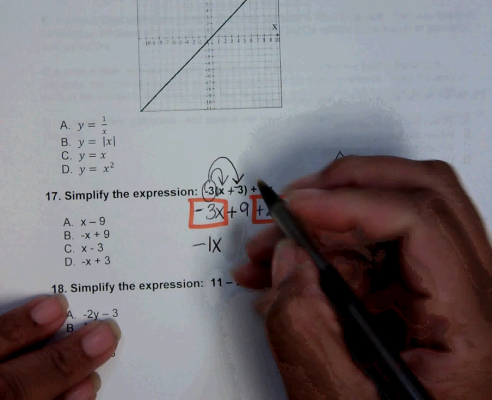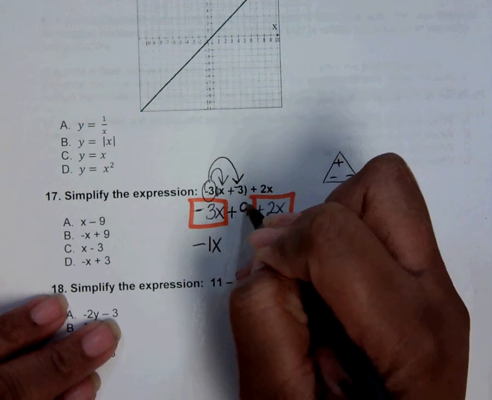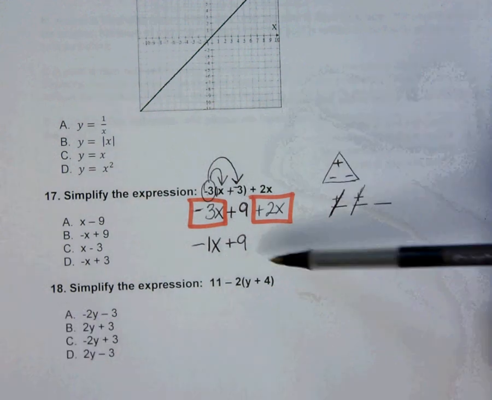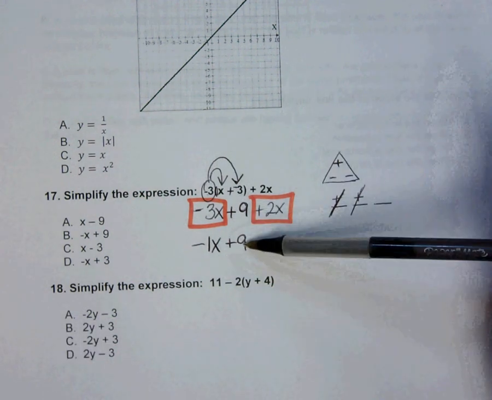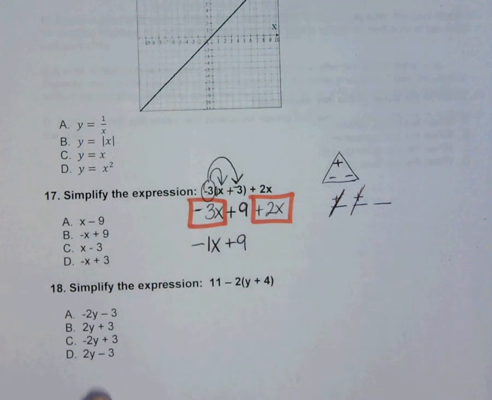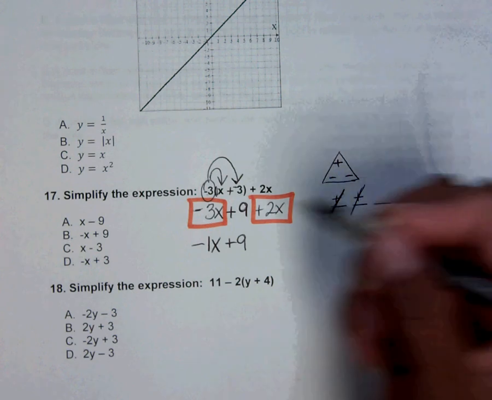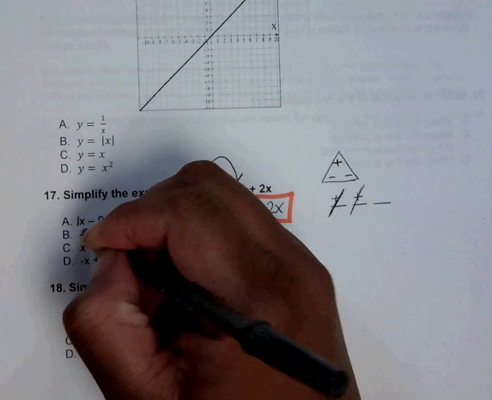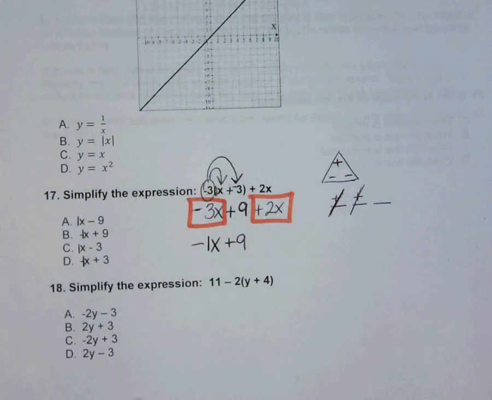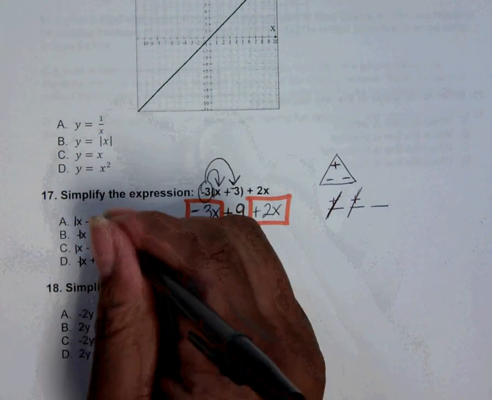This constant, it's a number without a letter. I bring it down. It doesn't have a friend, it's a loner. And now, this is my final answer. And I don't see any ones here, but it's a letter without a number in front. It doesn't have a coefficient. So I'm going to write 1. Alright, and now which one would be the answer?